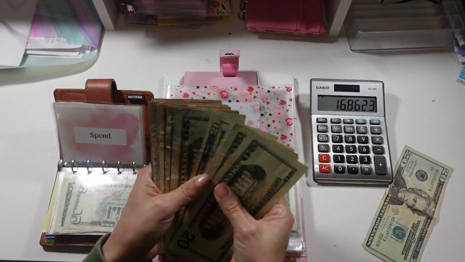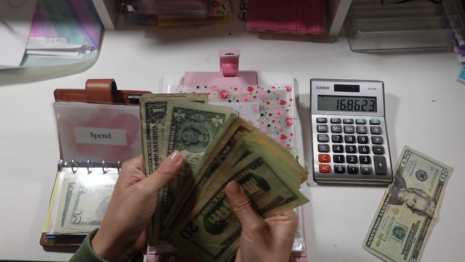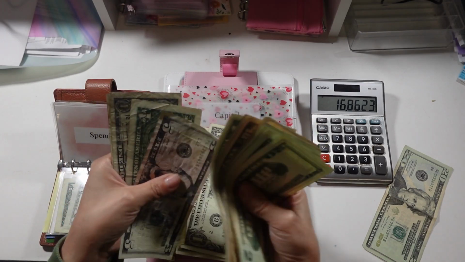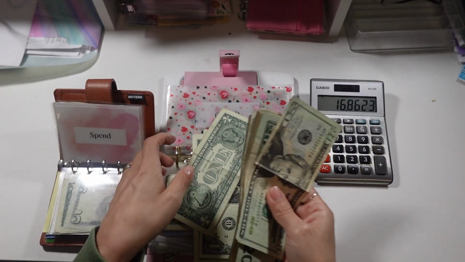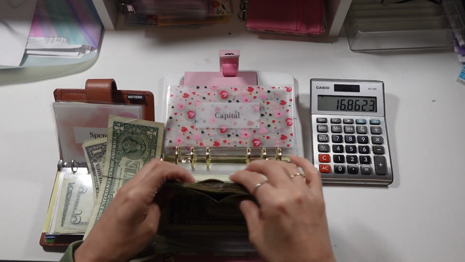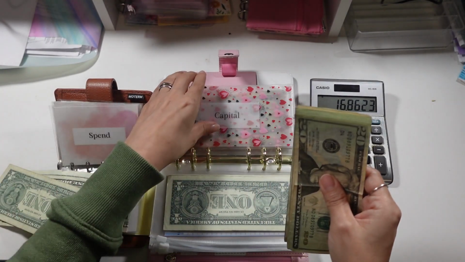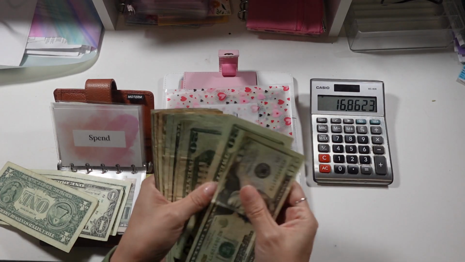So let's just go ahead and get the $3 out. So 1, 2, and 3, and we're going to put this whole 20 in here. So now for my spend money, I only have $3 left over.